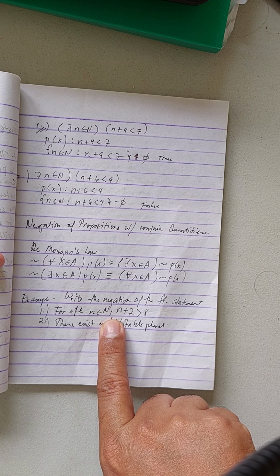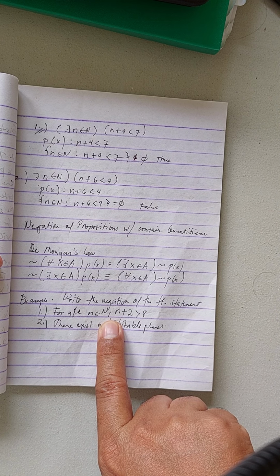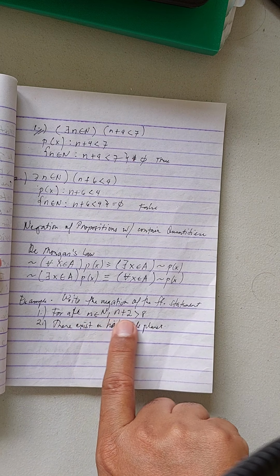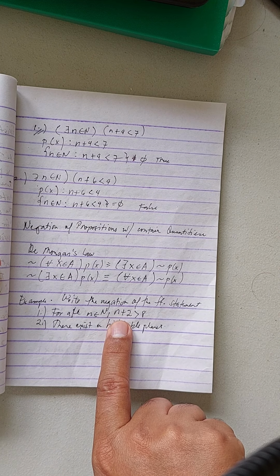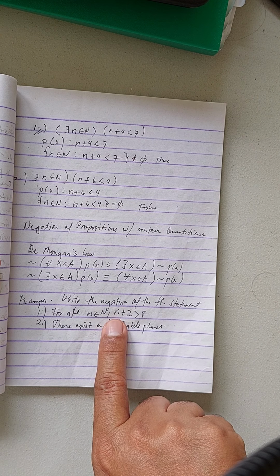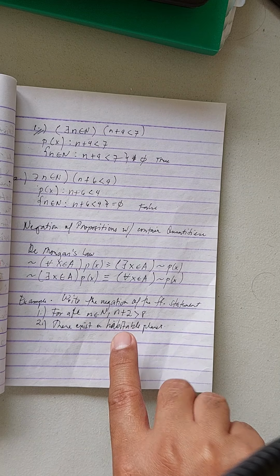Okay? So from a false statement, that is proven by counterexample. Take note. So this is already a false statement, right? So, good, with 1 it is already false. So to prove that, we prove it by counterexample.